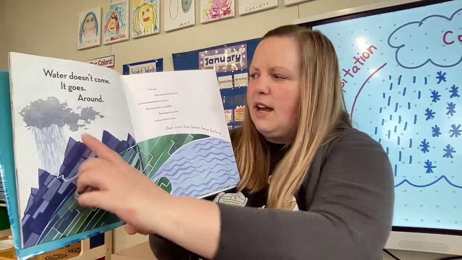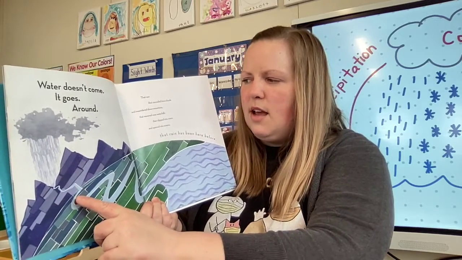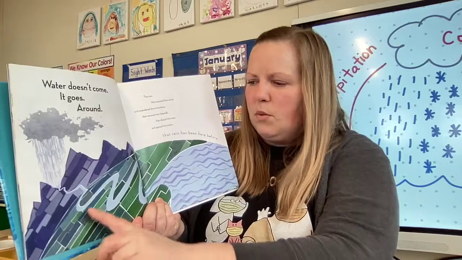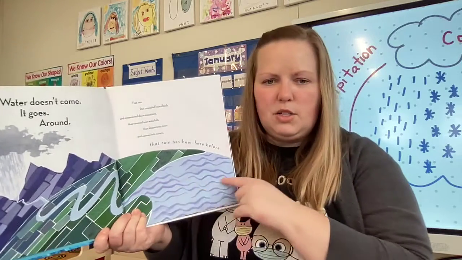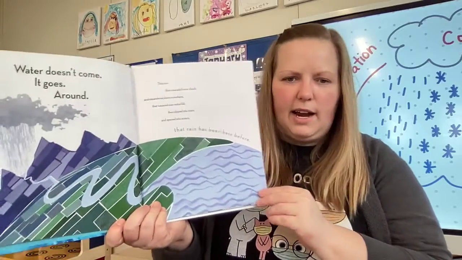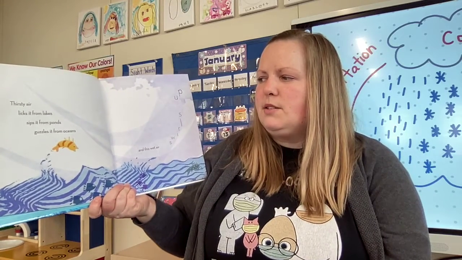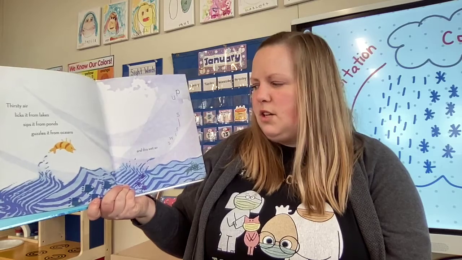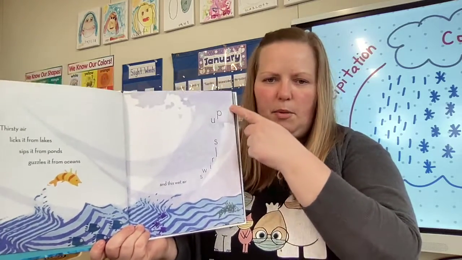That rain that cascaded from clouds, meandered down mountains, that wavered over waterfalls, then slipped into rivers and opened into oceans, that rain has been here before. Thirsty air licks it from lakes, sips it from pools, guzzles it from oceans, and this wet air swirls up.